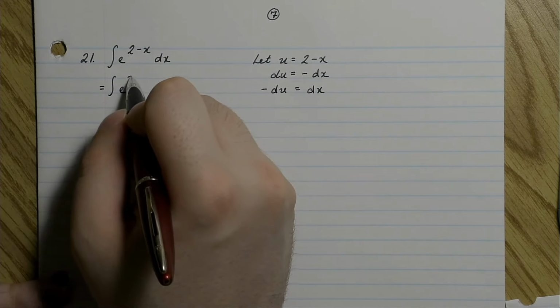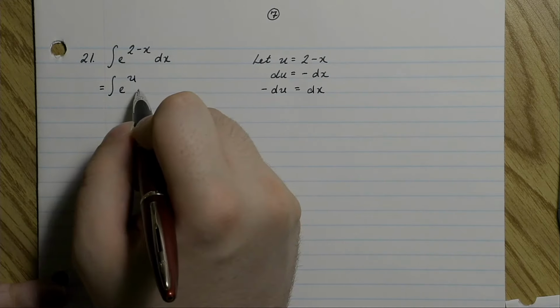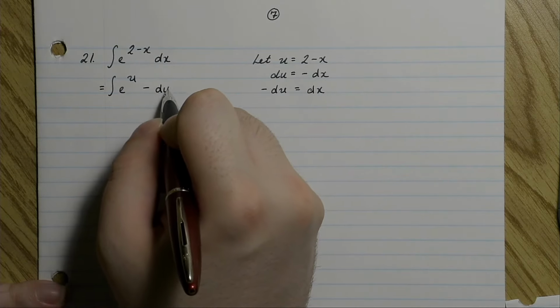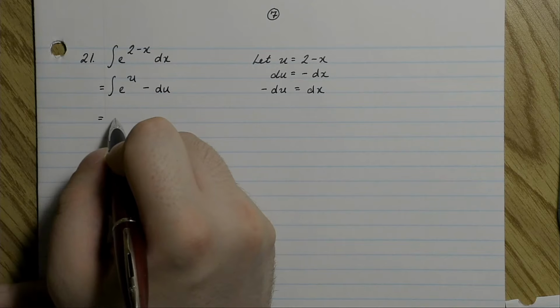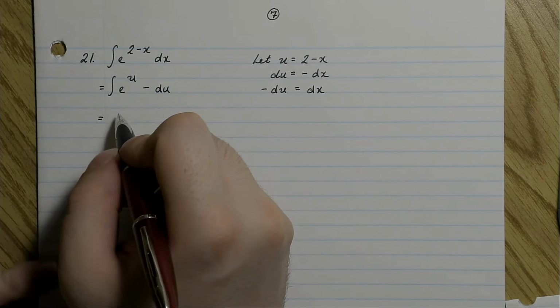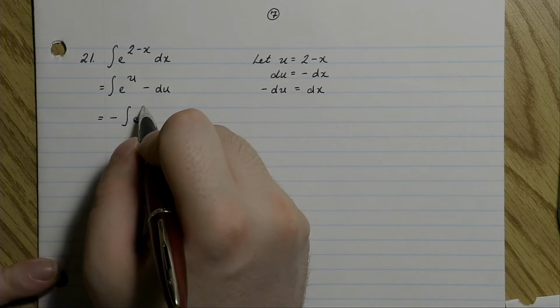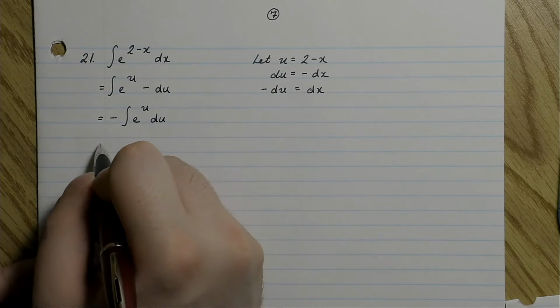So that becomes e to the u minus du. Bring that minus in front, so I get e to the u du.